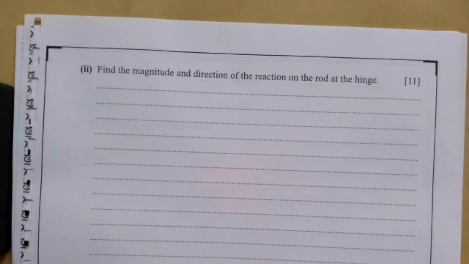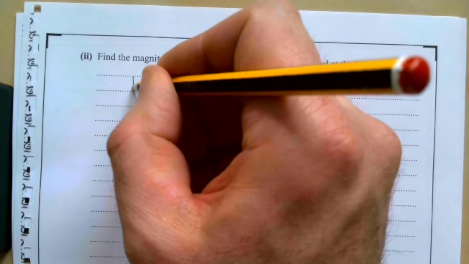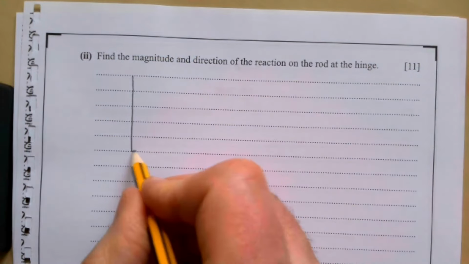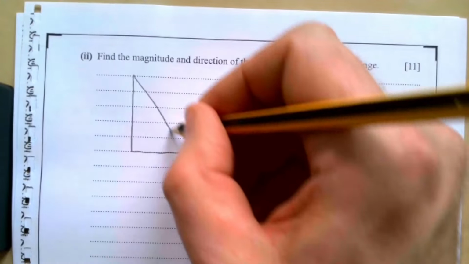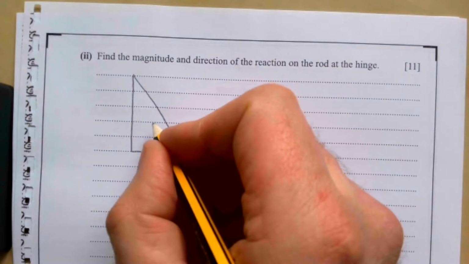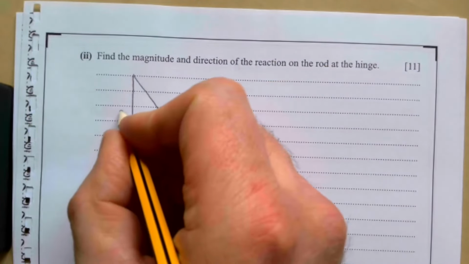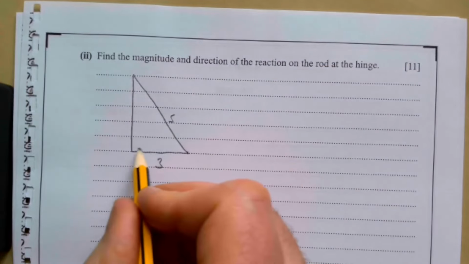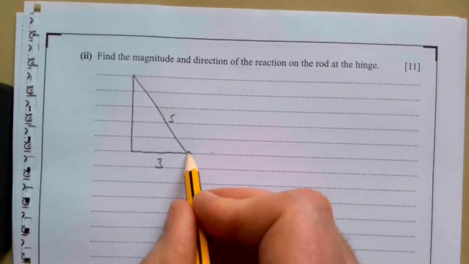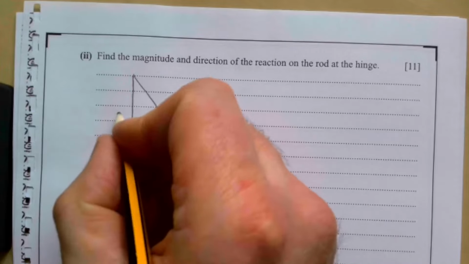We can do a wee bit of Pythagoras here to get our angles, because they've told us that's 5. We know that's 3, because the rod was 4 long and it was 1 meter in, and that's our 4.